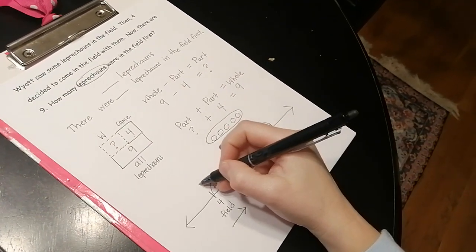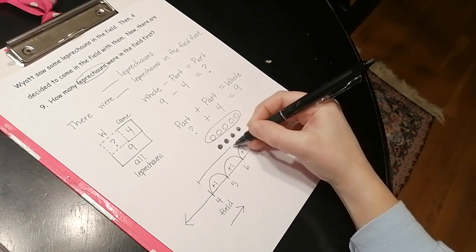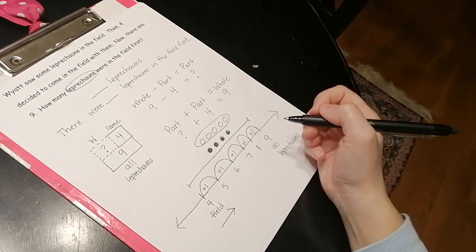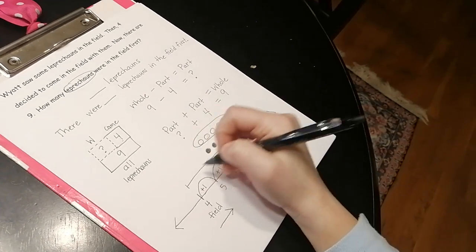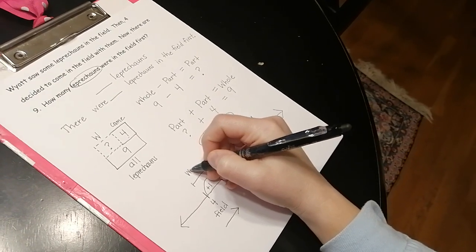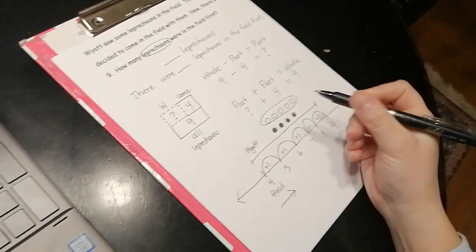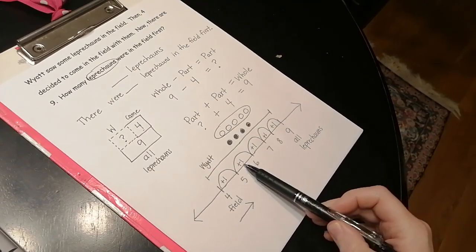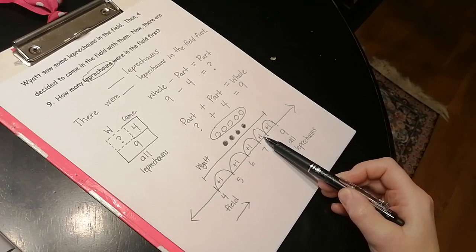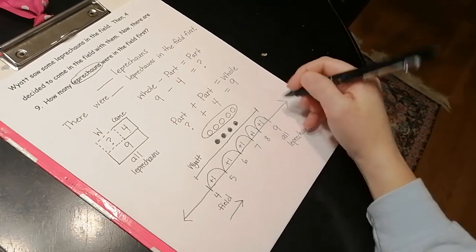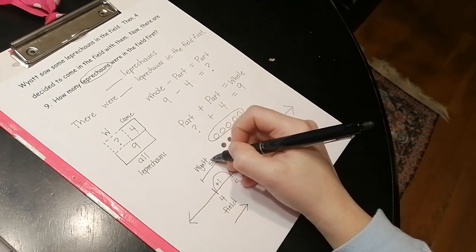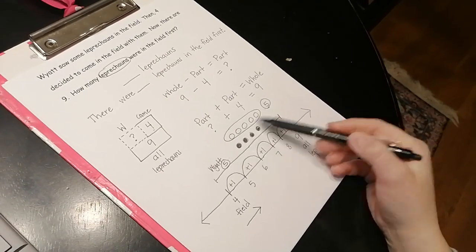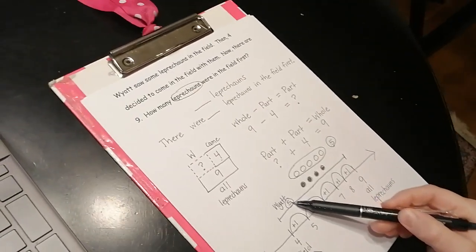So I know that from here all the way to here is what I'm looking for. These were the leprechauns that Wyatt saw first. So I can label that the ones that Wyatt saw right here. See the W? These are the ones that Wyatt saw. So let's count them. 1, 2, 3, 4, 5. Look at that. So this shows 5. And this strategy shows 5. That looks like it's the same answer, so I bet I'm right.